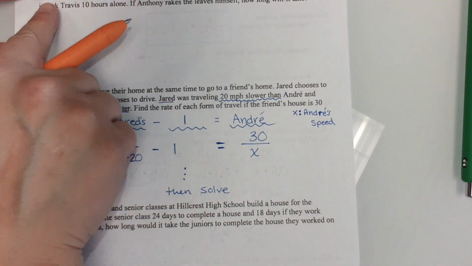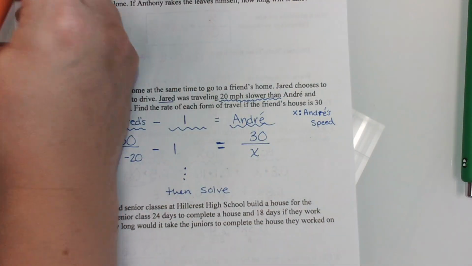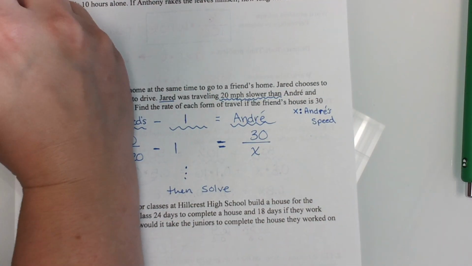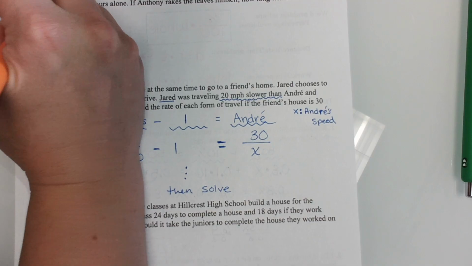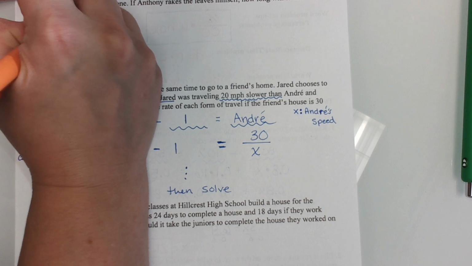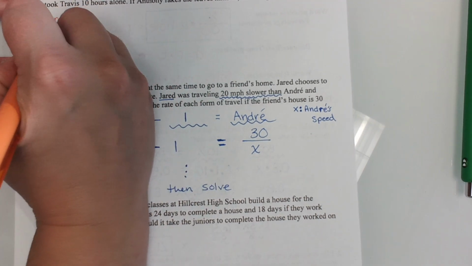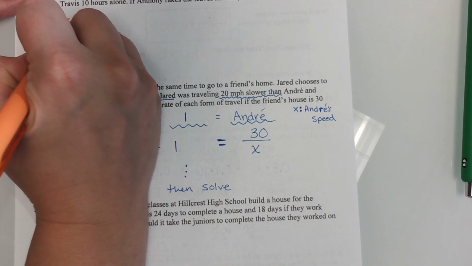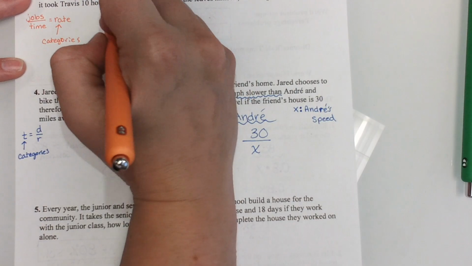So in a jobs problem, that's what this one is, because it's talking about completing the raking of leaves. The setup is always jobs divided by time is going to be equal to rate, and so your categories are going to be rates.